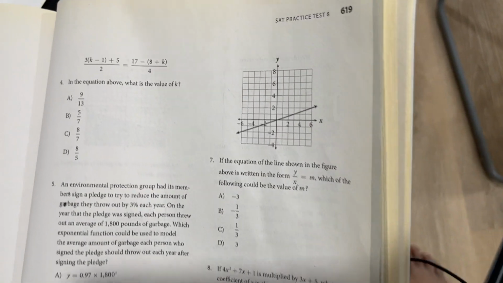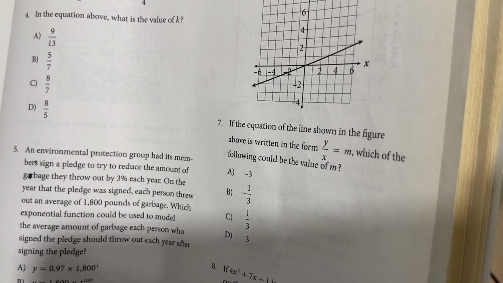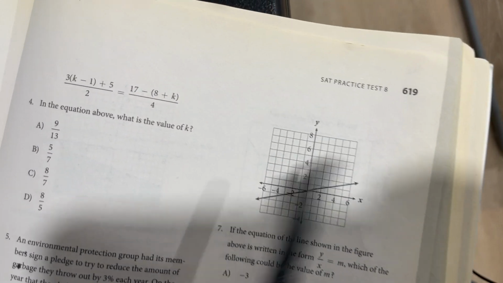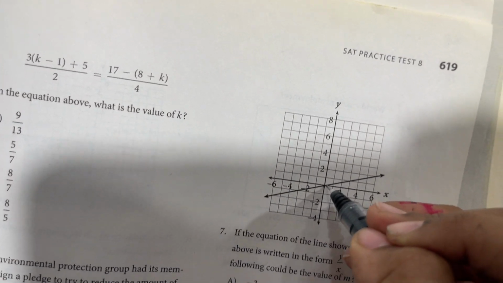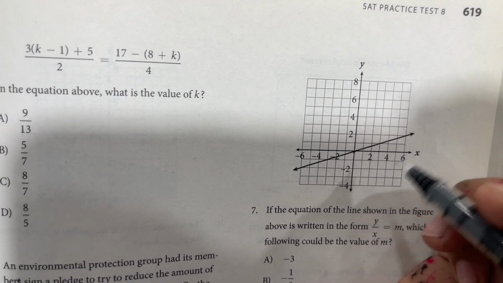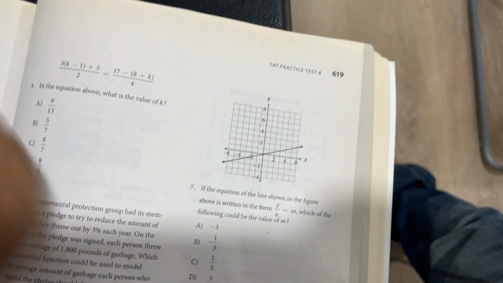Okay, our sprint. We have 11 minutes left. Oh no. 7. If the equation of the line shown in the figure above is written in the form y over x equals m, which of the following would be the value of m? It's really just asking for the slope. Don't be fooled. The slope is run 3, rise 1, which is 1/3, which means that the slope over here is 1/3, which is C.